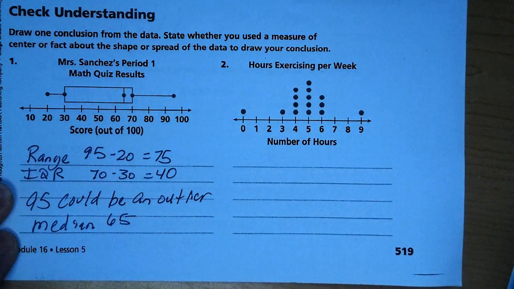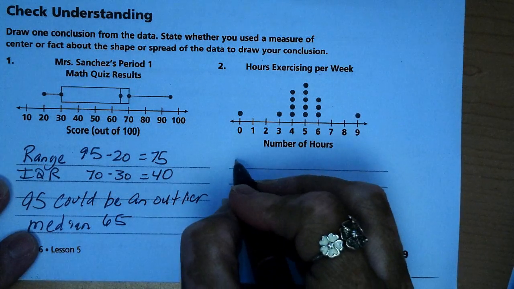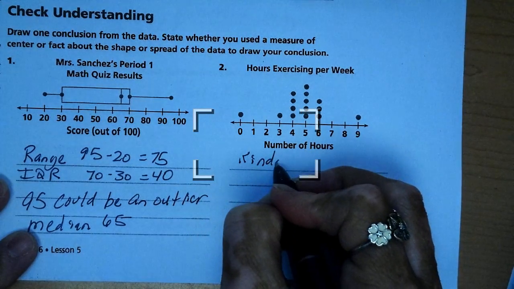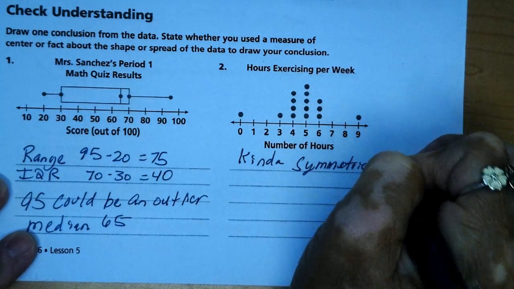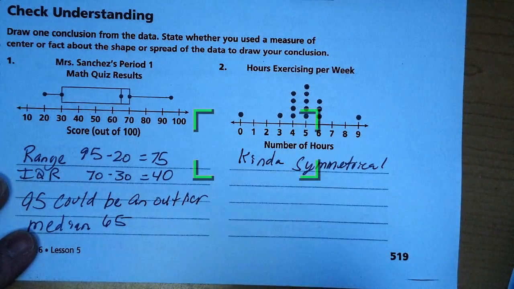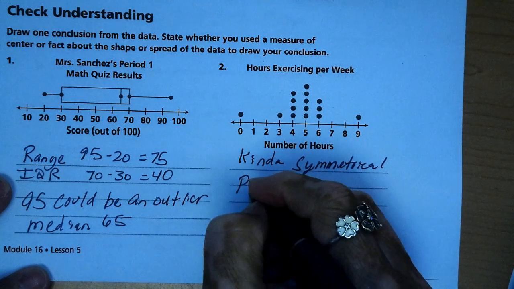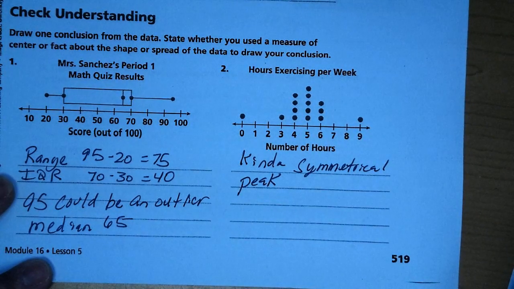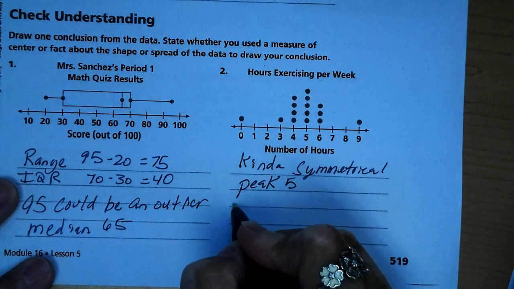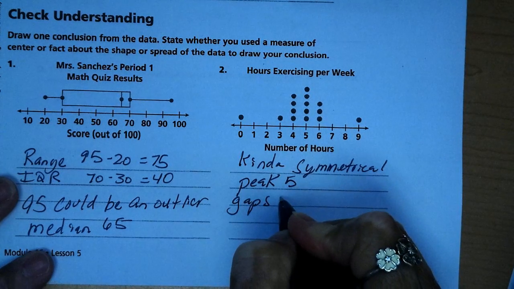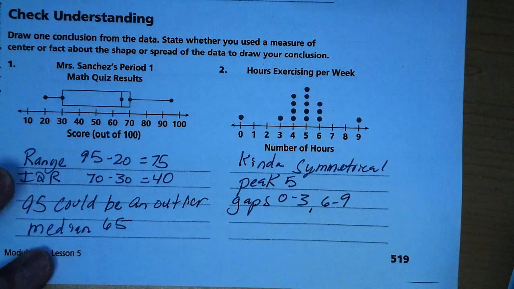All right, what about number 2? Is it symmetrical? No. I would say it's kinda. I mean, it's pretty close. It's 9, so you'd have to do it in between 4 and 5, but it is not because, just try to fold it. All right, what's the peak? Peak is 5. Okay, what are my gaps? 0 through 3 and 6 through 9. Yep.